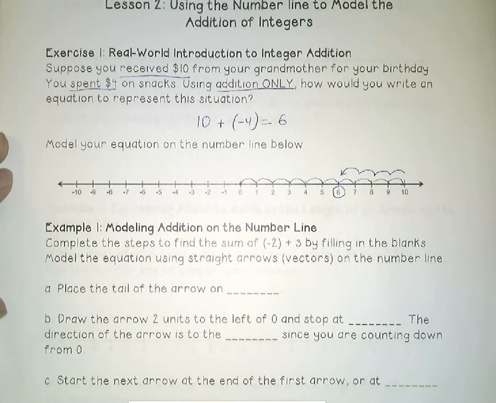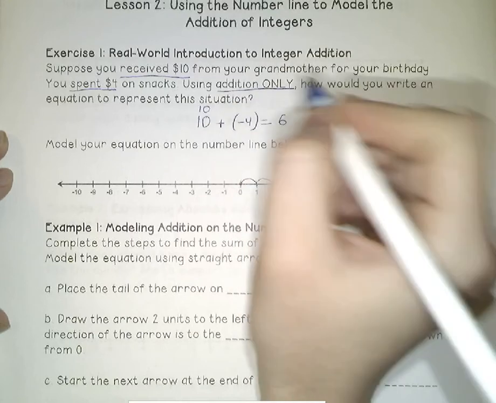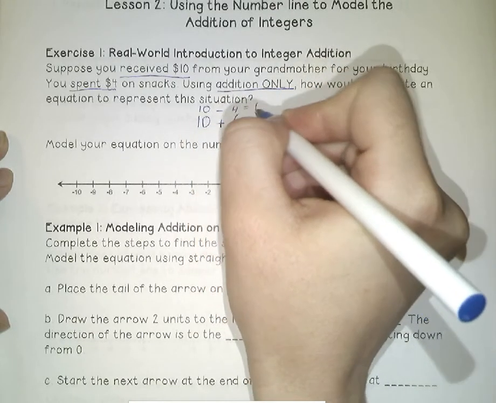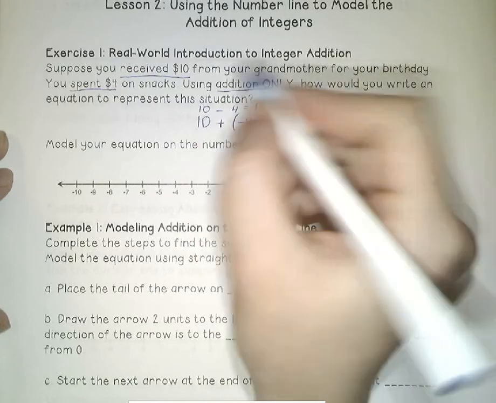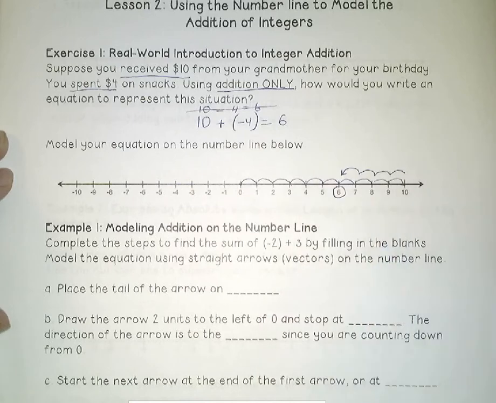Pretty easy, isn't it? So just think about it. 10 minus 4 is 6, and 10 plus negative 4 is 6. So just for you to think about it before we move on to harder topics, 10 minus 4 is 6, and 10 plus negative 4 is 6. We were not to use subtraction, so that does not work for us. However, we know that it's an equivalent equation.